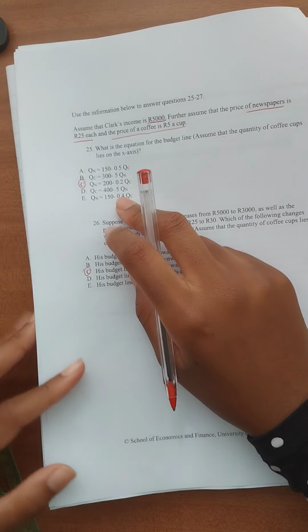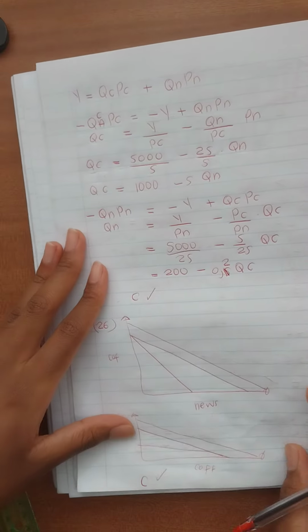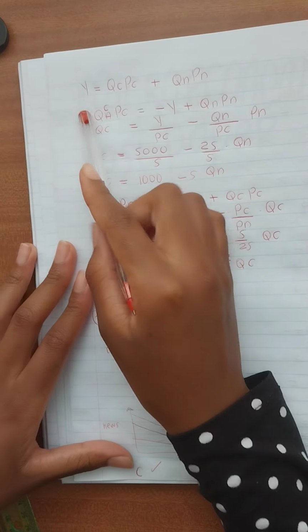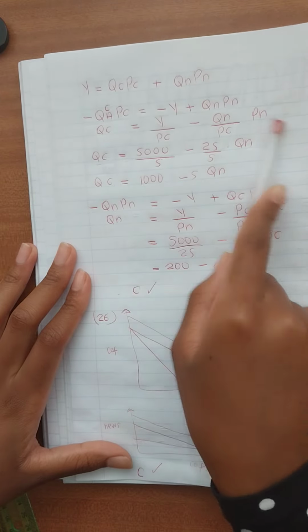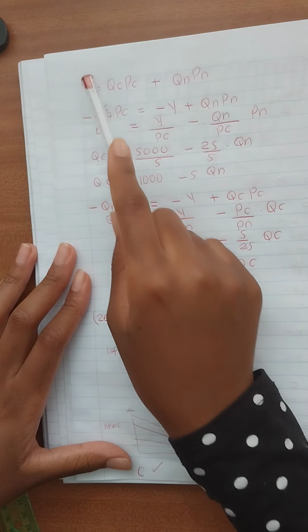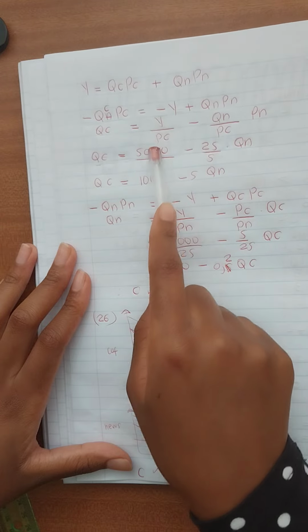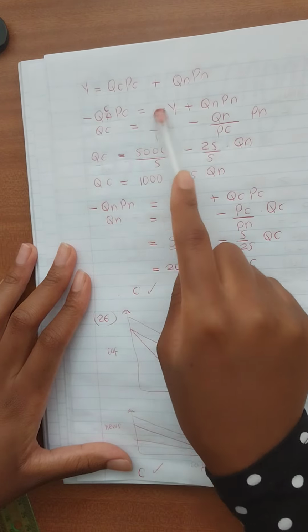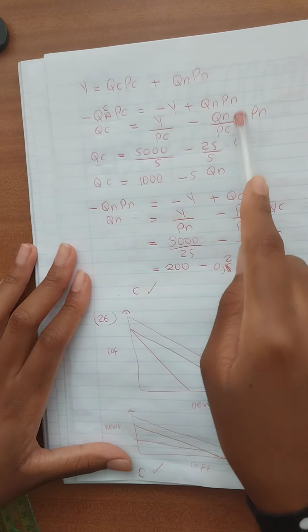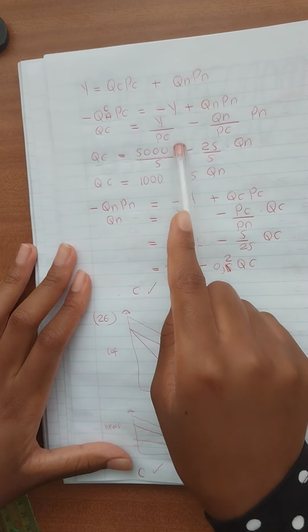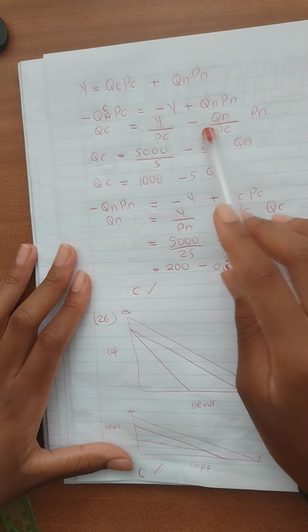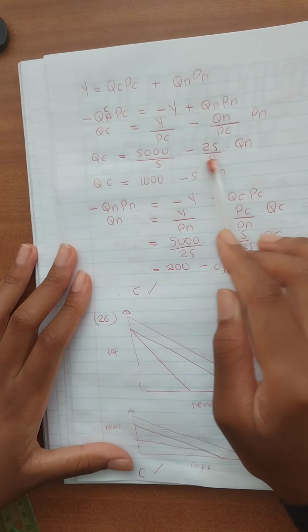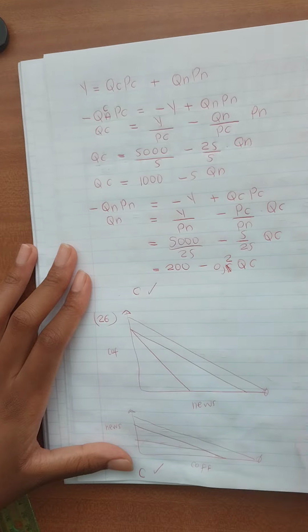So they are asking about the budget line equations. What you are going to do is to rearrange this equation, right? So you have y is equal to QC times PC plus QN times PN, and then you rearrange the function. You take this to the other side, it becomes negative, take the y to this side, becomes negative y. Then you divide everything by negative PC. You find that QC is equal to y over PC minus PN over PC times QN. And then you substitute what is y. Your y was 5,000. So 5,000 over 5, which was the price of coffee, minus PN over PC, the price of newspapers is 25 rand over the price of coffee, which is 5, times QN. So QC is 1,000 minus 5 QN.